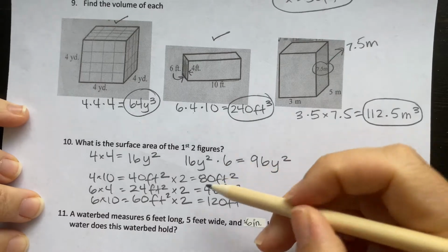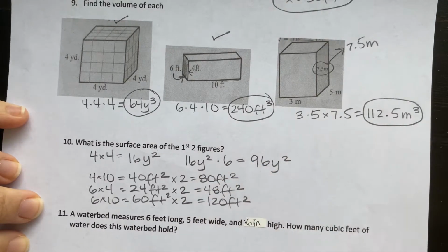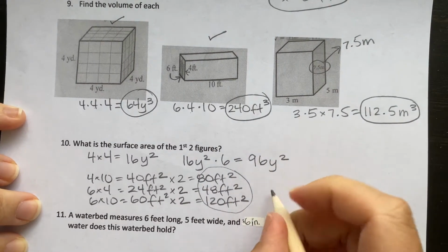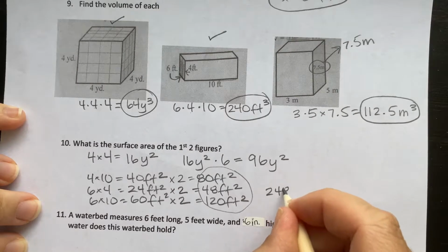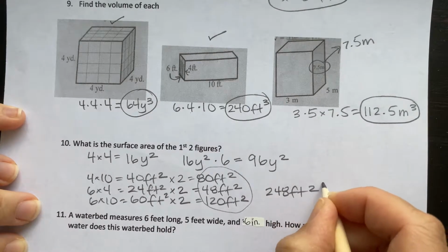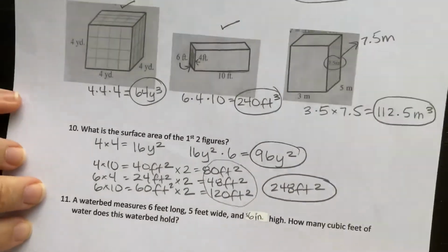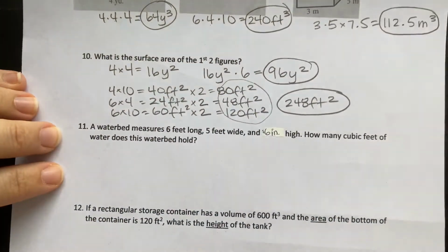All right, so now I have all of my 2, 4, 6 faces. Now my final step is to just add these numbers together. And when you do that, you get 248 feet squared for surface area. All right, go ahead and try number 11.